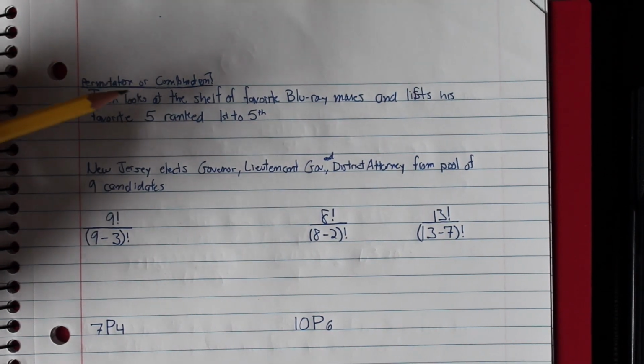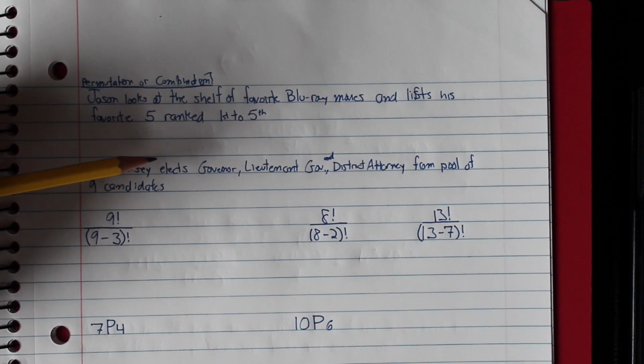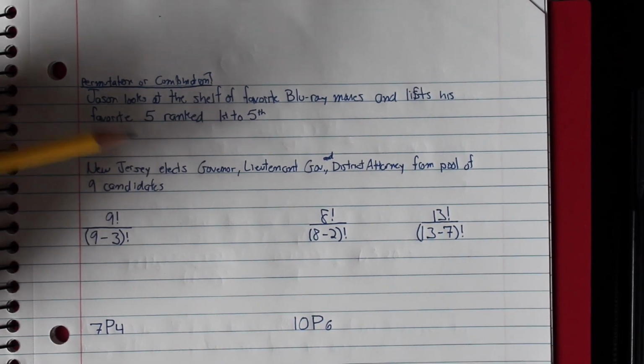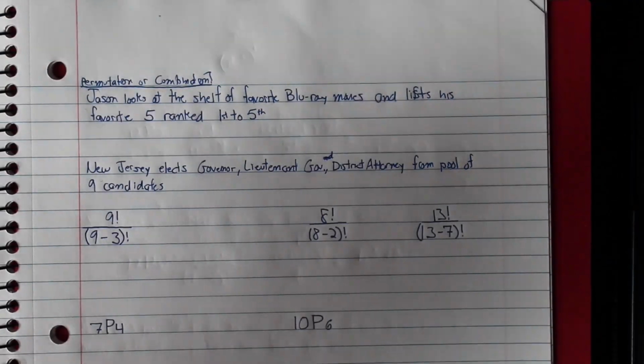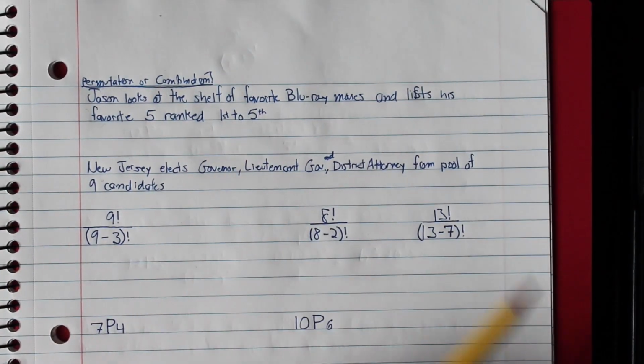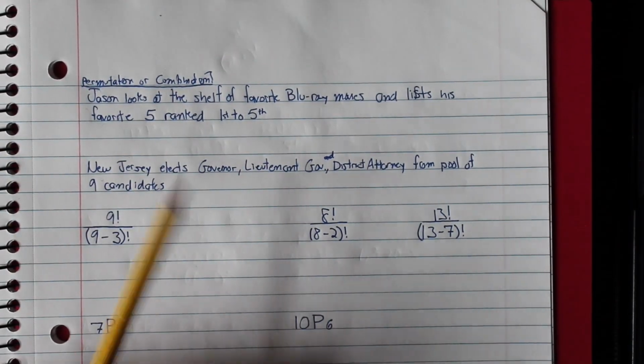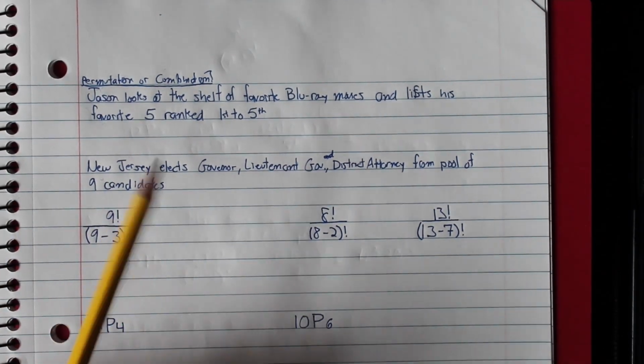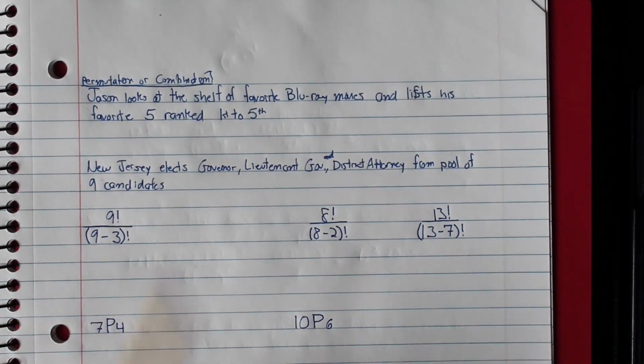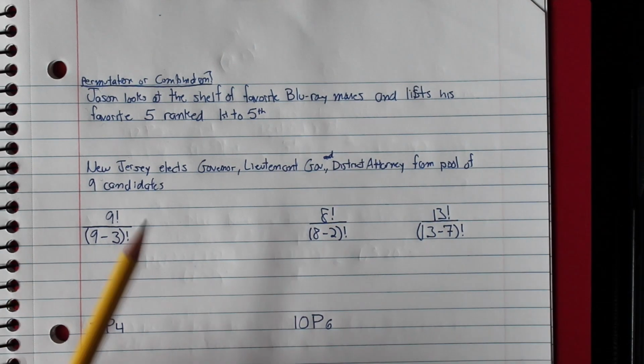Okay, if it was a combination, it would be more like he has a shelf of 100 and he selects 5 of his favorite. That would be a combination. That would be something like he's just choosing randomly. Here, this is a permutation because he's getting 5 and he's ranking them. And so there are more permutations for that than if he just selects 5.